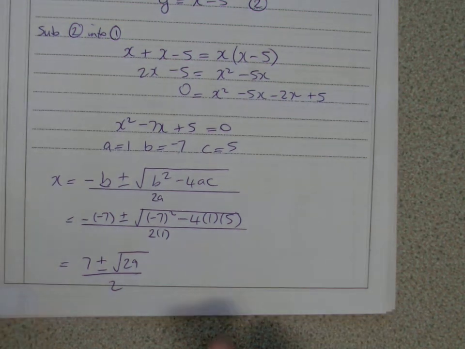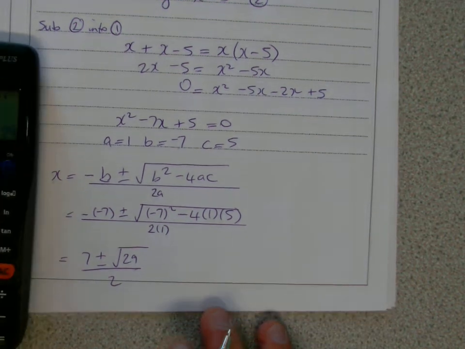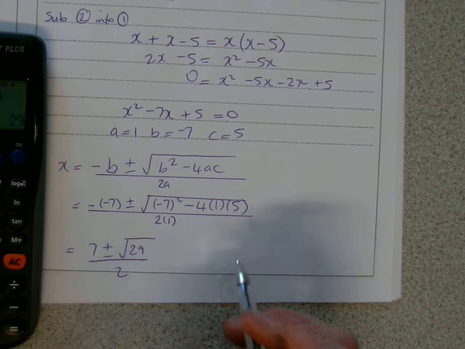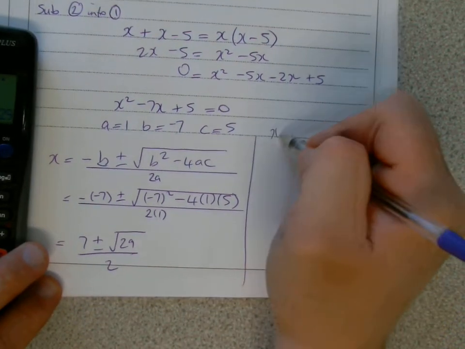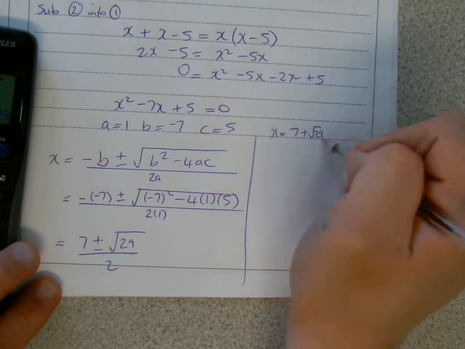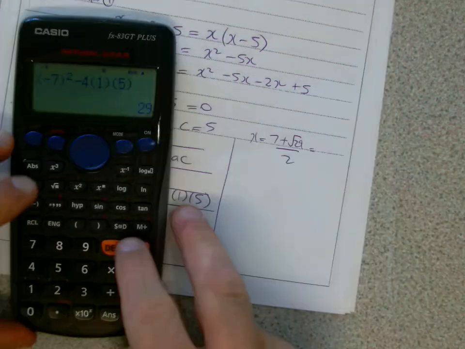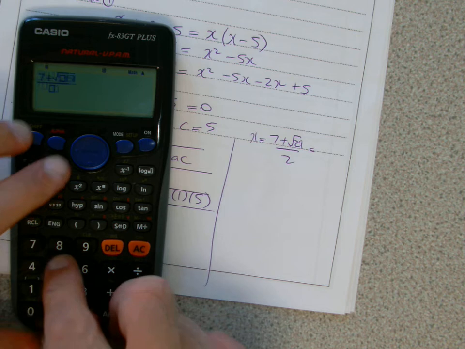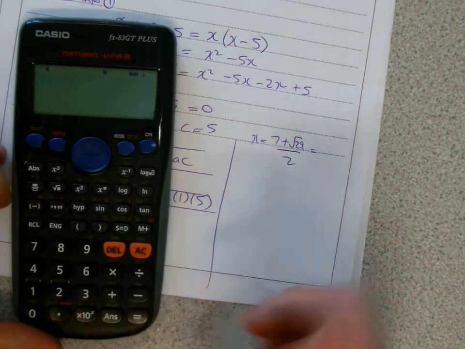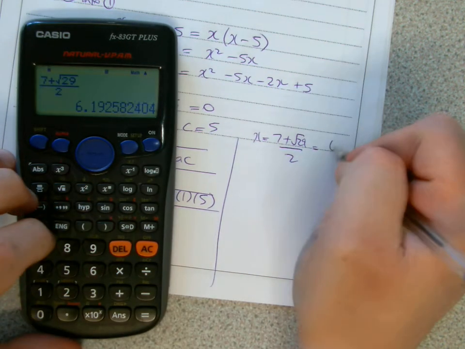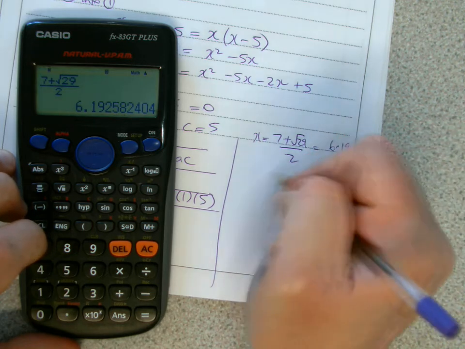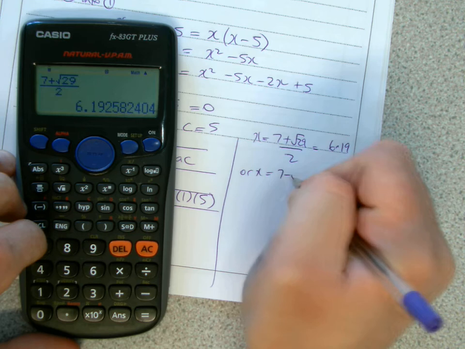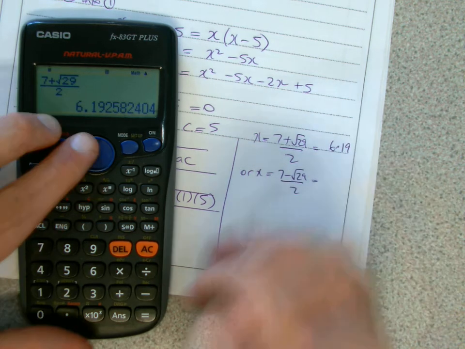Okay, so then we see that x will equal, so I'll write it up here, 7 plus root 29 over 2, which comes out to be 6.19, or x will equal 7 minus root 29 over 2.